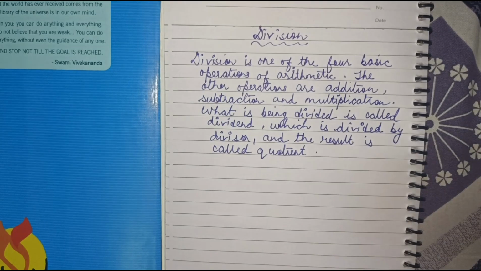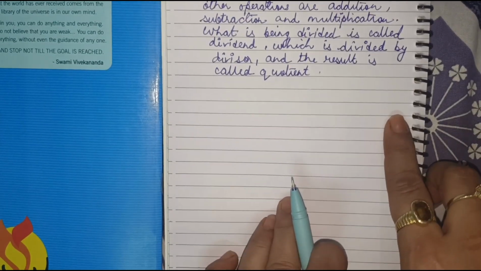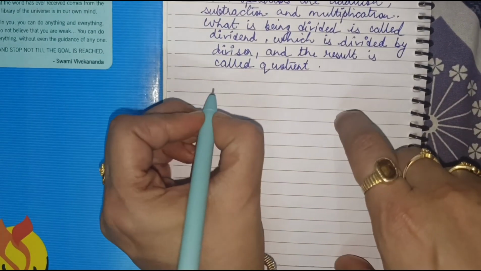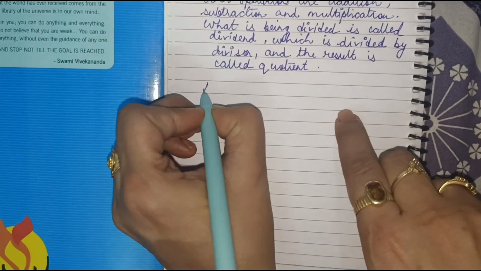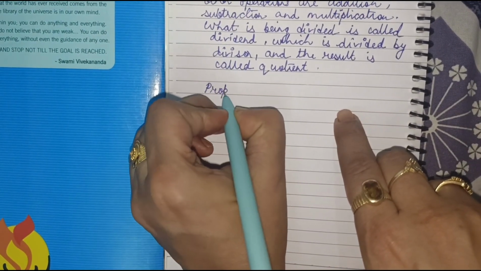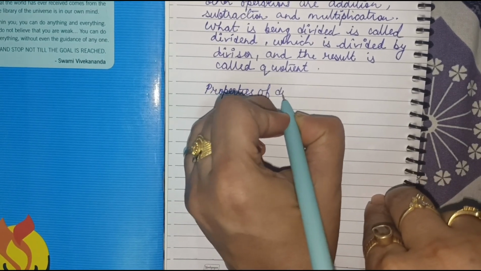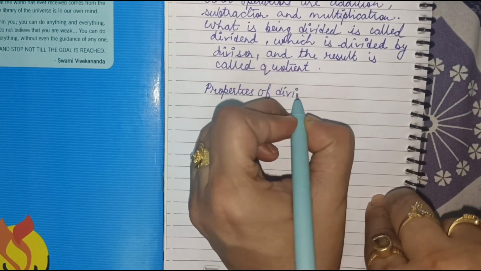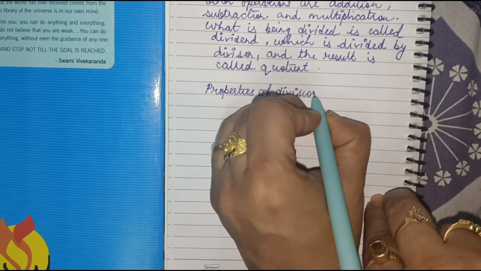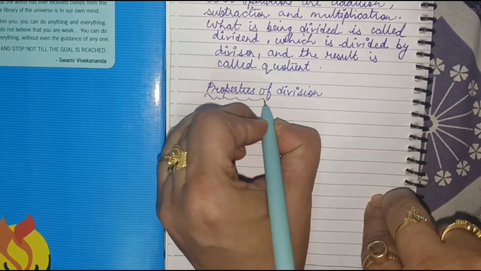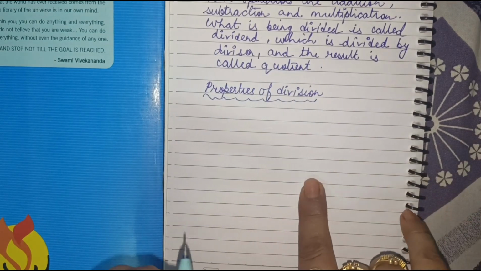Now there are some properties of division that we all need to know.